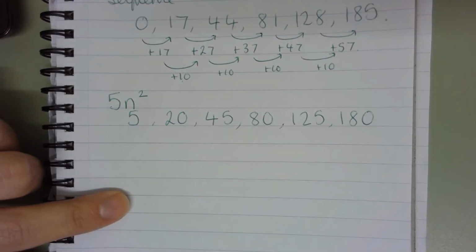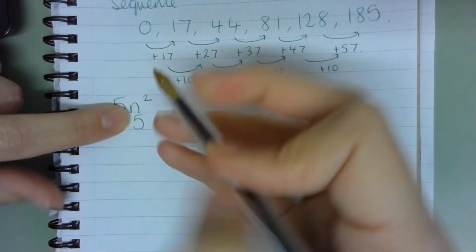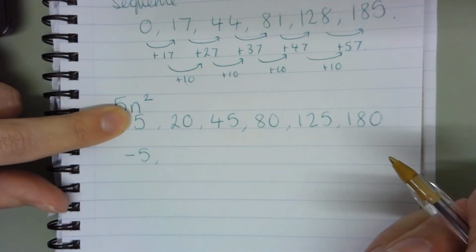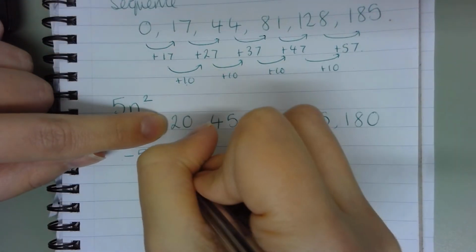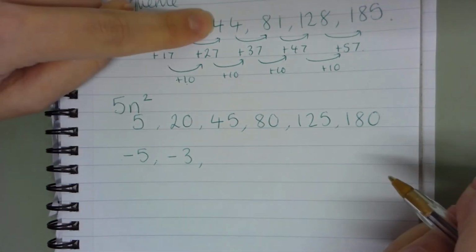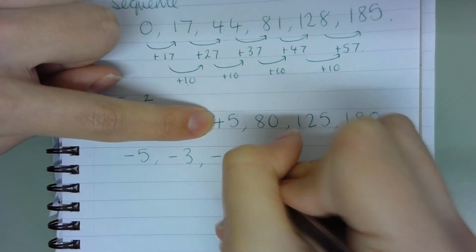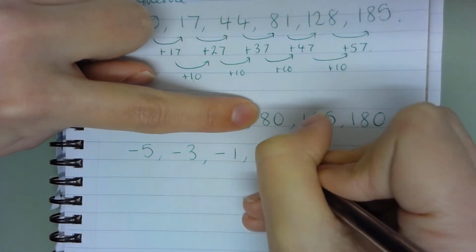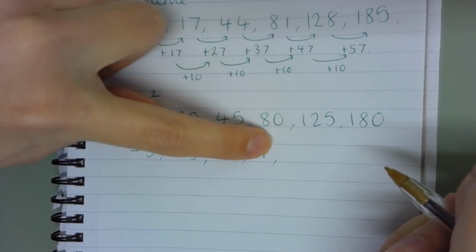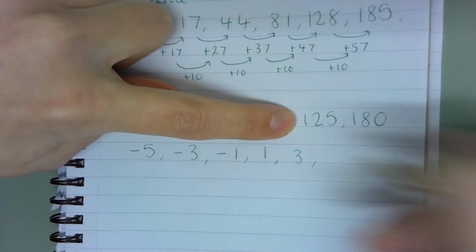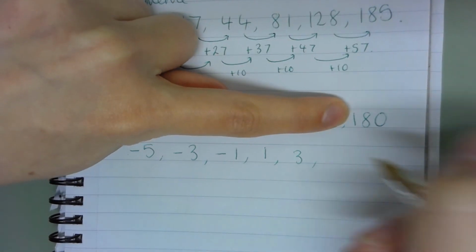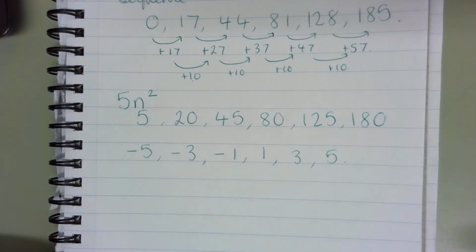So now I do my subtraction. So 0 take 5 is negative 5. 17 take 20 is negative 3. 44 take 45 is negative 1. 81 take 80 is 1. 128 take 125 is 3. 185 take away 180 is 5.